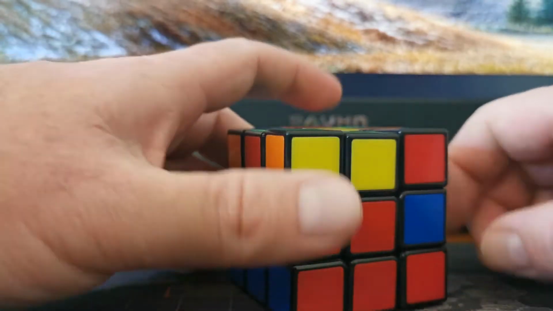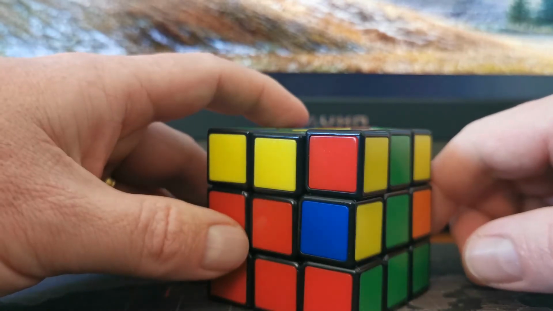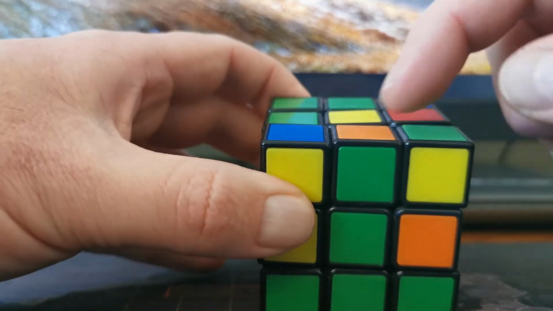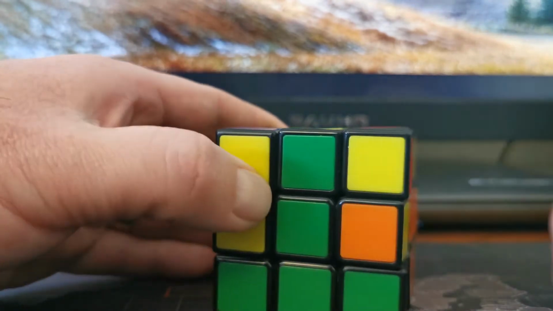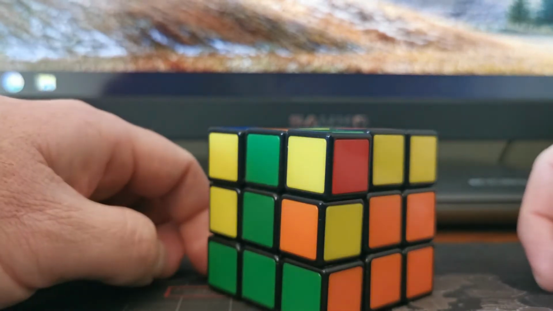Alright, so we've got that one done. We've got the red and blue. Now, here's another one. Orange and green. Well, here's the green and here's the orange.